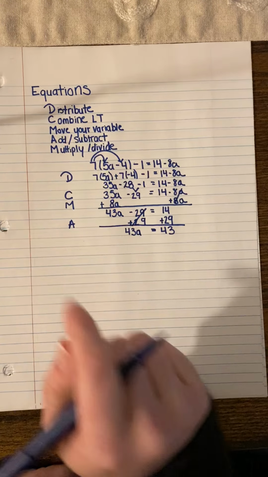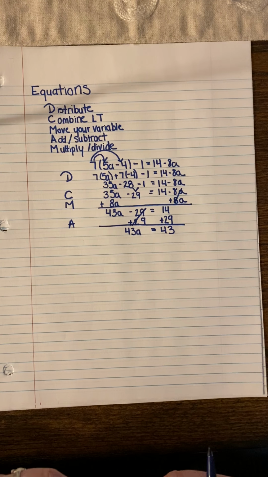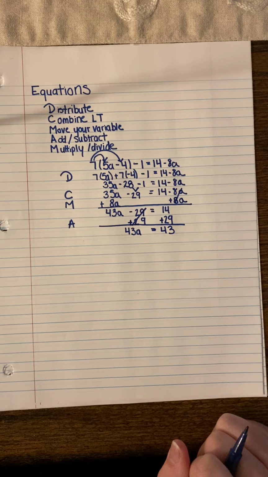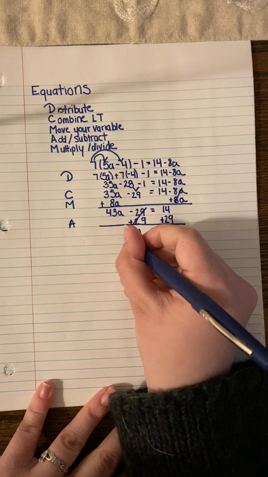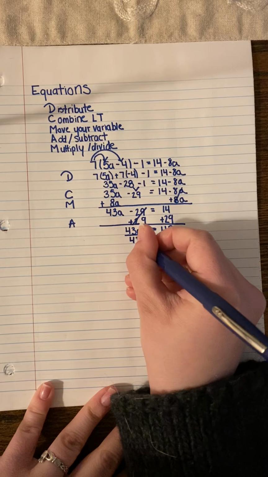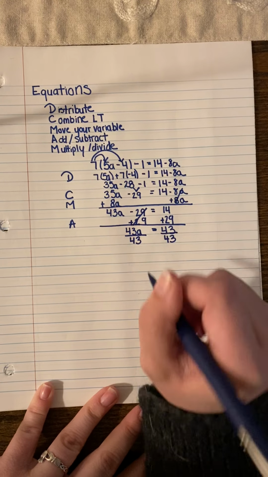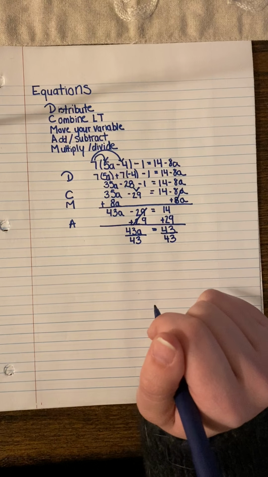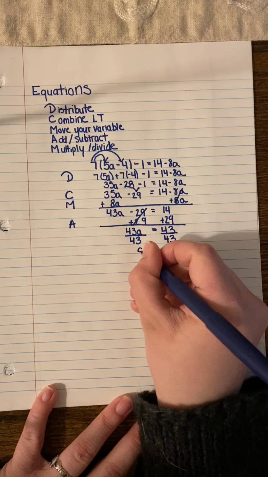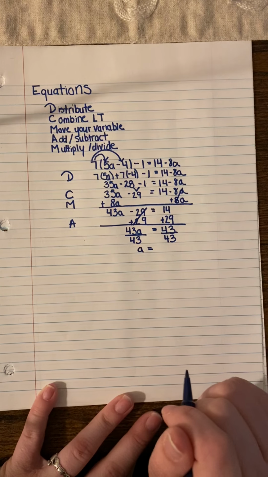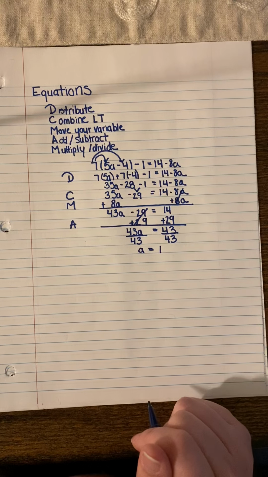Last step is multiply or divide. When I have a 43 attached to my variable like that, that means there's multiplication going on. So the opposite of multiplying is dividing. So I'm going to divide by 43. 43 divided by 43 is just 1a, or you can just put a, equals, and what does it equal? 43 divided by 43? 1.